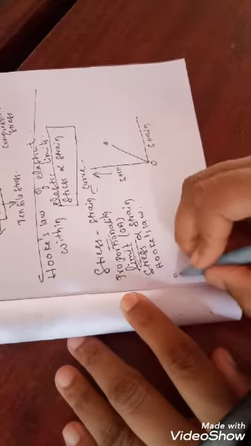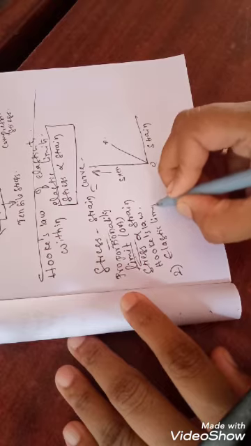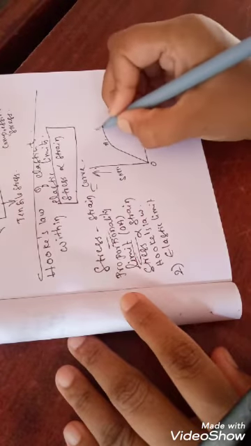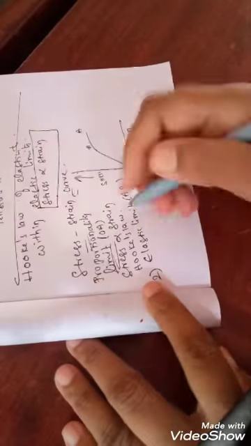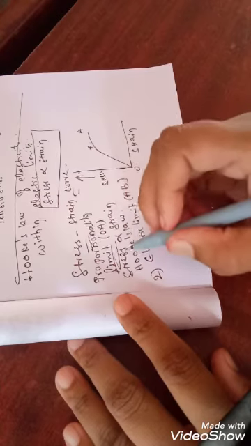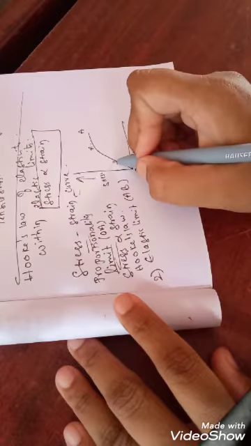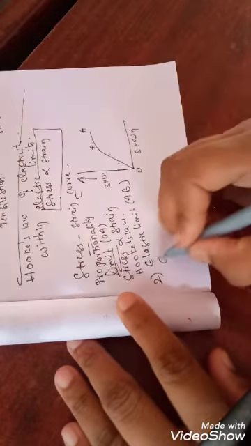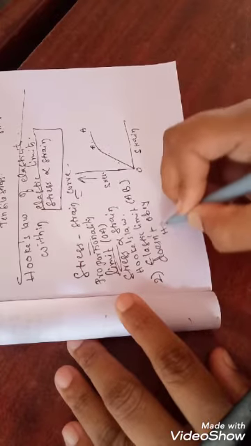Okay. Now the second one is the elastic limit, that is from A to B. So here what is happening? When stress is removed, the body regains its original shape, but it does not obey Hooke's law.